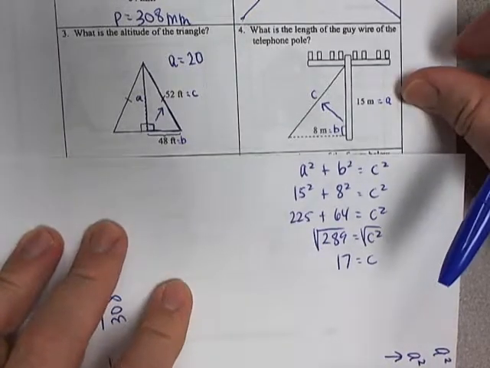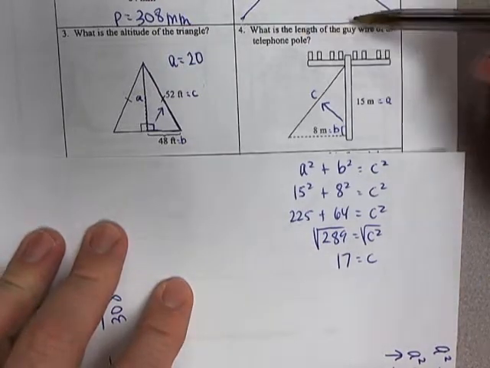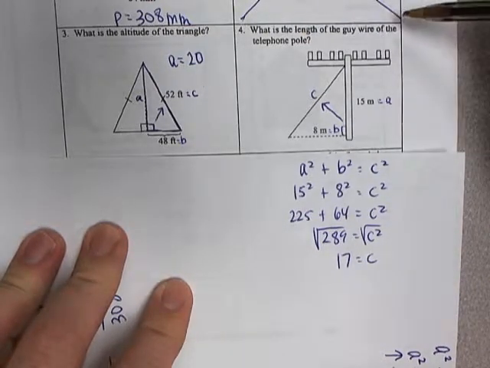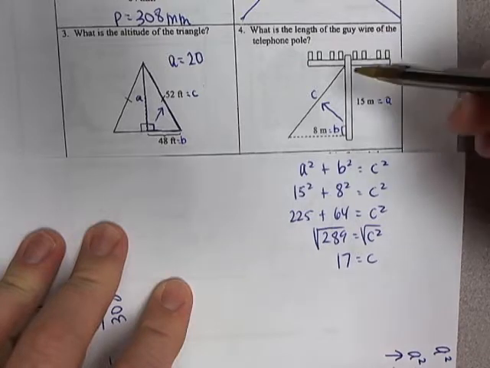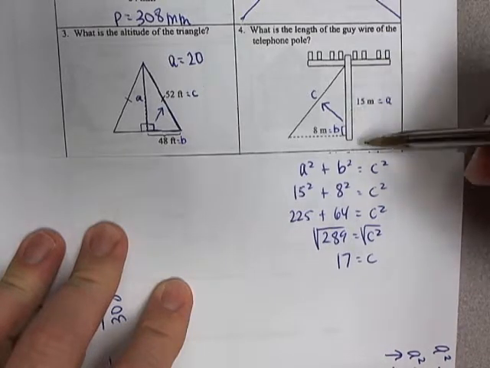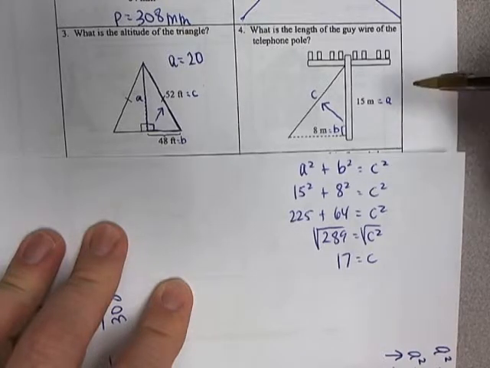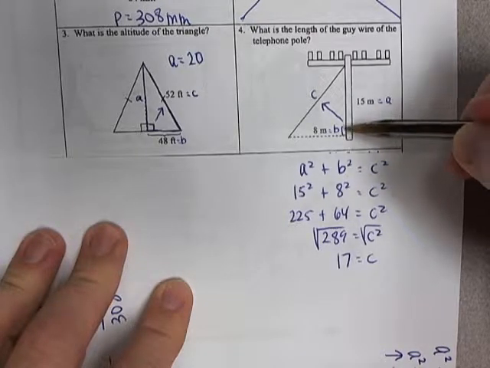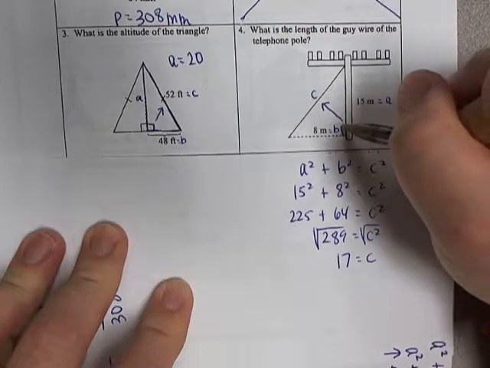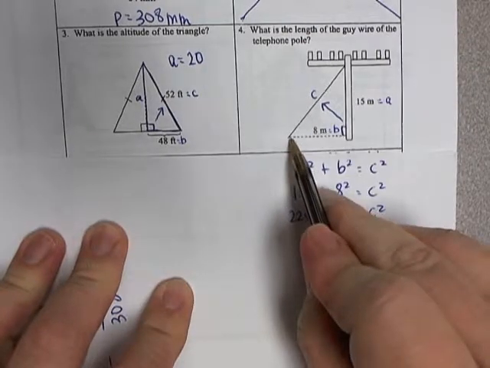Okay, let's take a look at problem 4. What is the length of the guy wire of the telephone pole? So I hope you identified your A, B, and C in the picture, like I did here. I hope you drew in your right angle here.